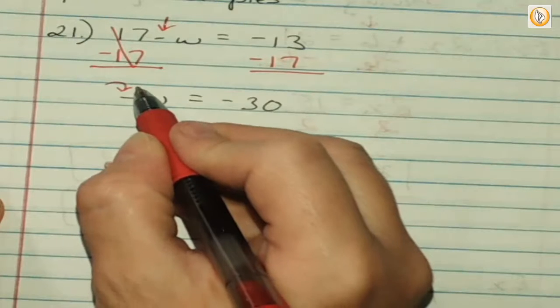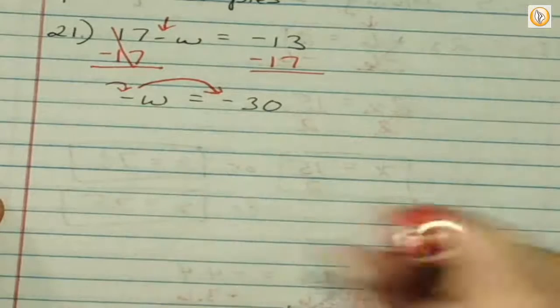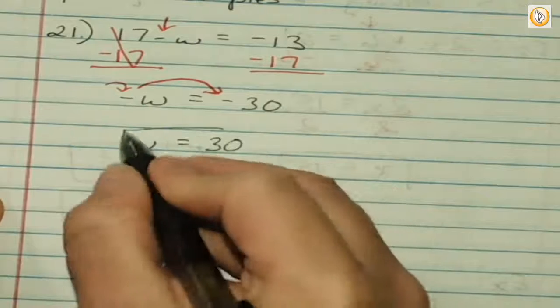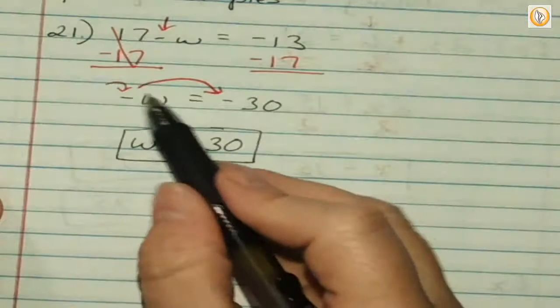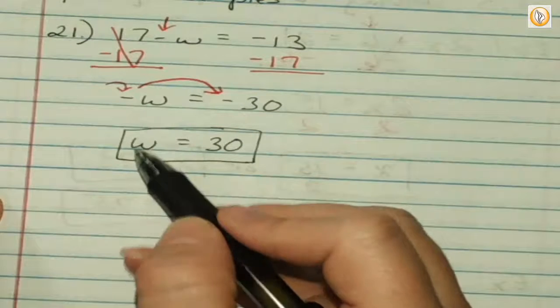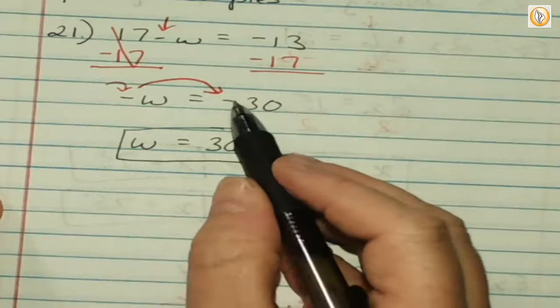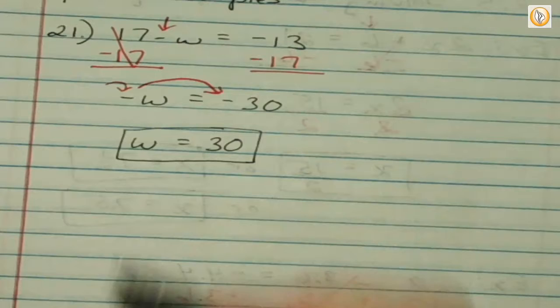Ah, to get rid of that negative, we've got to change everything on this side to the opposite. This would end up being W equals 30. So if you're left with a negative variable, you just take it away and apply it to whatever's on this side. If this was positive, it'd be negative. This is negative, so it's positive. Do y'all remember that now? Any questions? All right, good job, Emily.